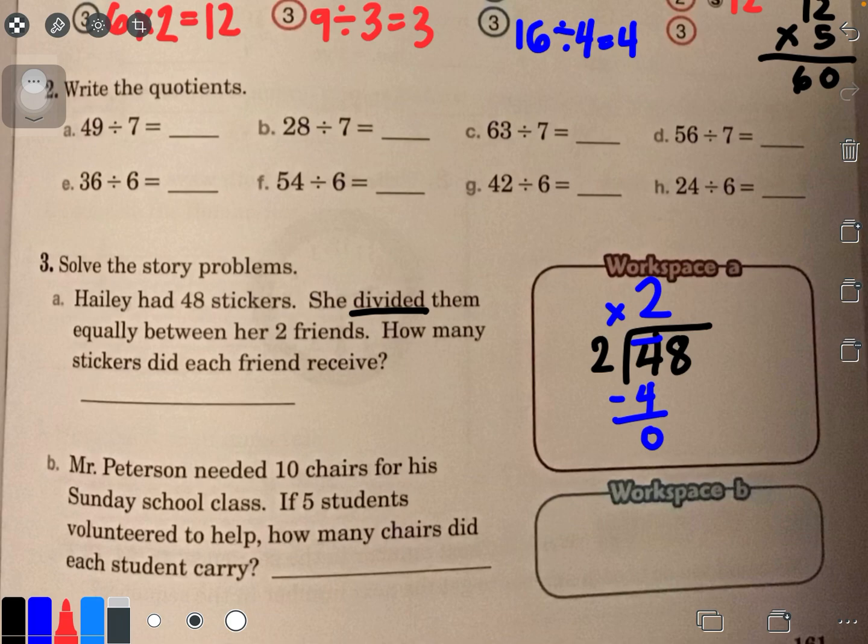You drop the 8. 8 divided by 2 is 4. So 4 times 2 is 8. Subtract, 0. So each friend is going to receive 24 stickers. That's very generous of Haley. Each friend is going to receive 24 stickers. Yay!